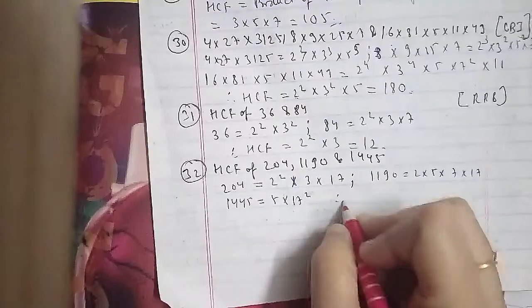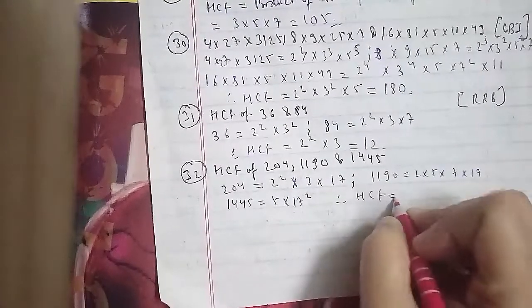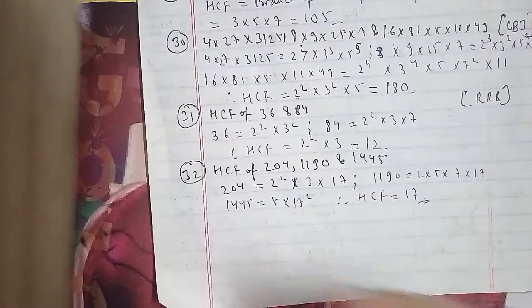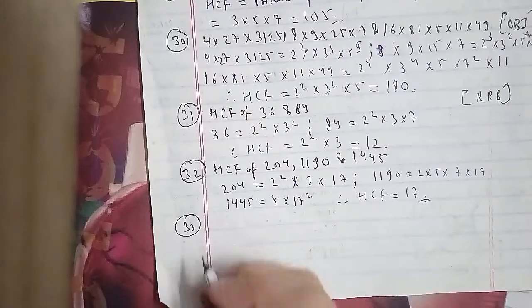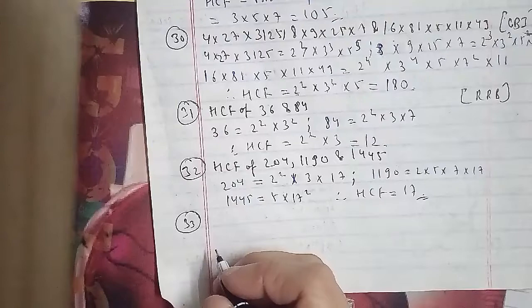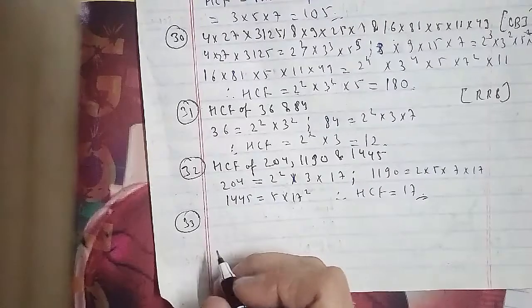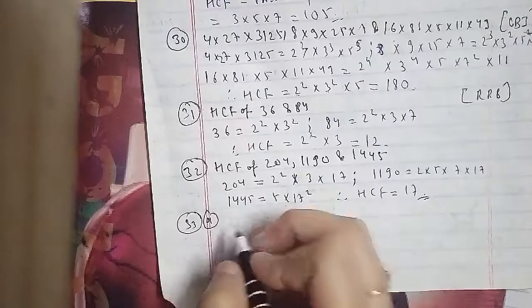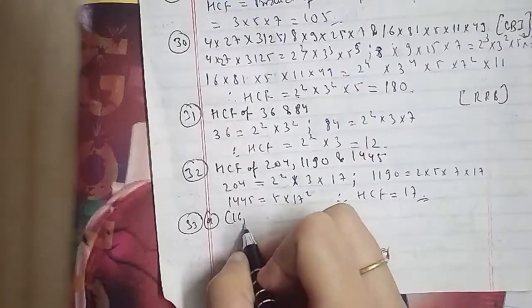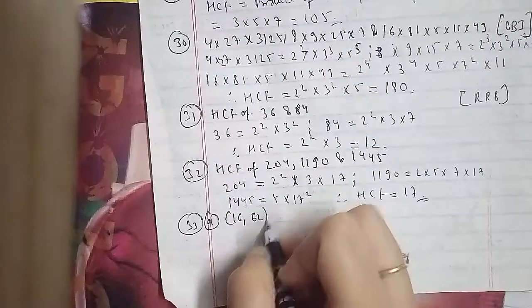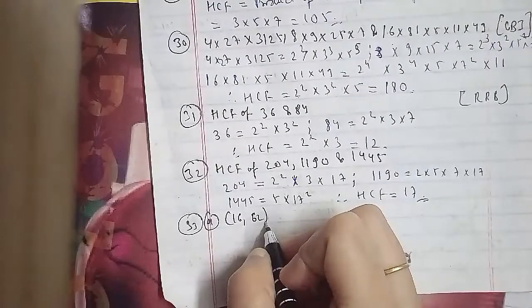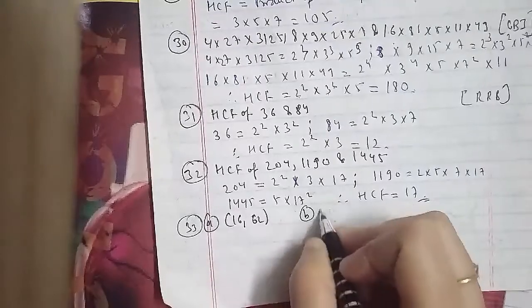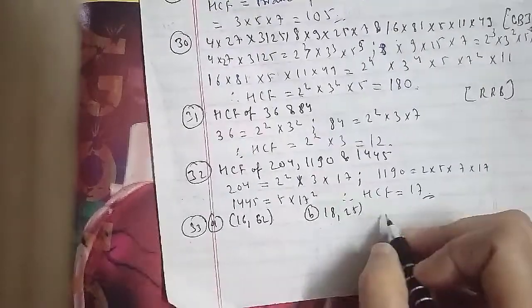And the D option is 2392. So in the same references we go ahead, and we have as follows: the HCF of 18 and 25 is 1. So they are co-primes. Now we'll go ahead with another question, which is the 33rd question of the session as well.